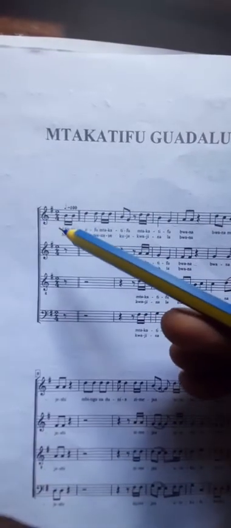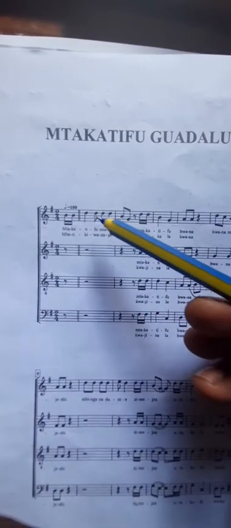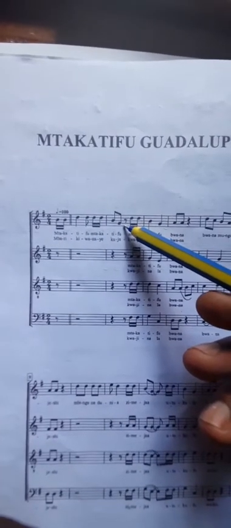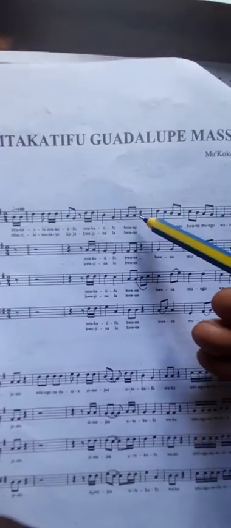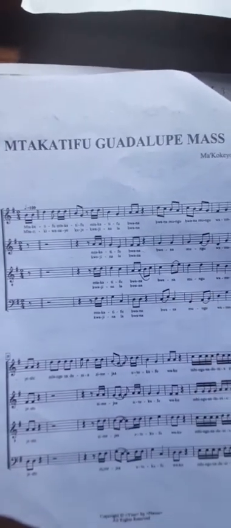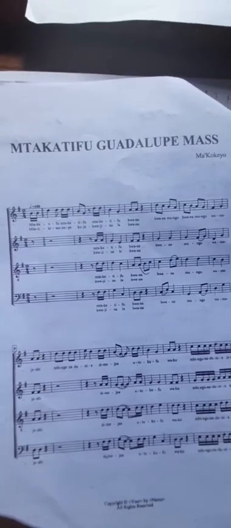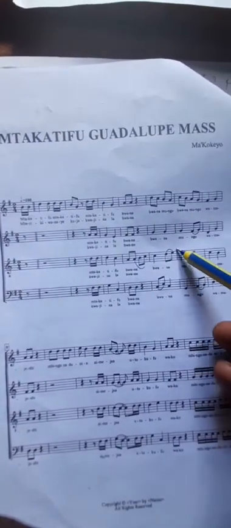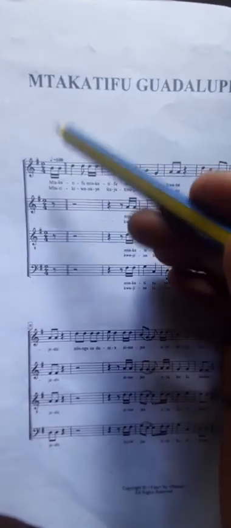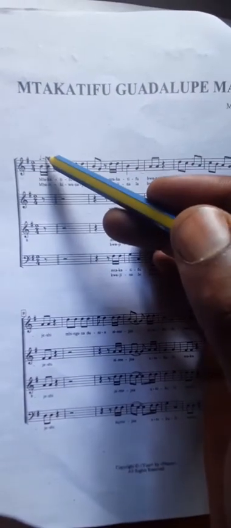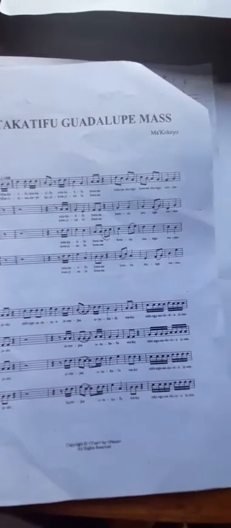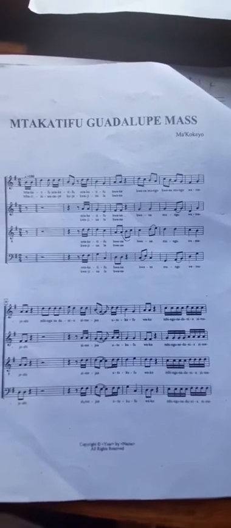Now we have been able to talk about the notes, and even the rests. Like this one, you know what rest this is. Go and review them so that you don't forget. Now those are the basics. There are some basics that remain, like these ones, the slurs, whatever. Don't worry about them. I'll be handling those in our next lesson. So you need to keep track of this lesson so that you're able to understand.